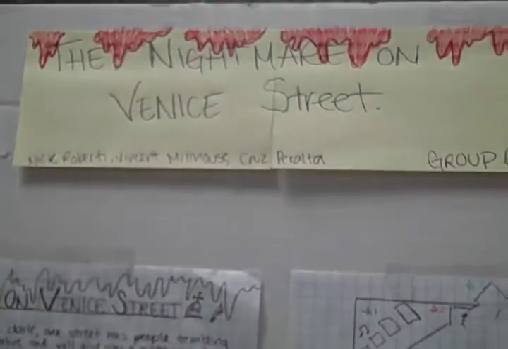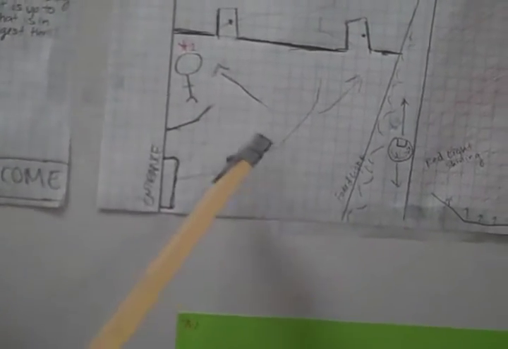The theme of our Freaky Funhouse is the Nightmare on Venice Street. Our floor plan is the kids will come in and they will see different sides of mirrors, and on the mirrors they will see a person and they won't know where the person is located. As they start walking, they will see two doors, and through the two doors they will decide which one to go through. It doesn't matter because it will lead to the same way.